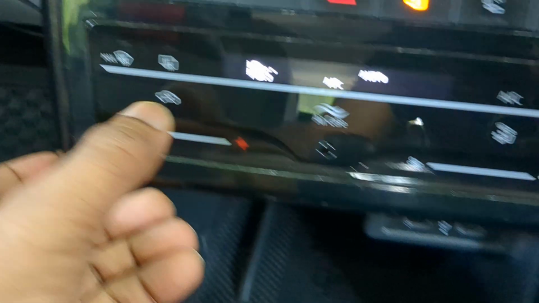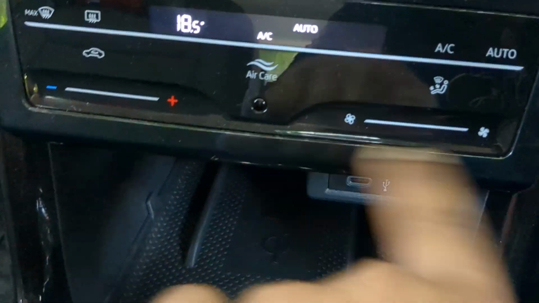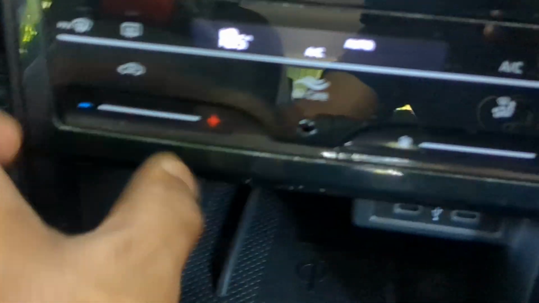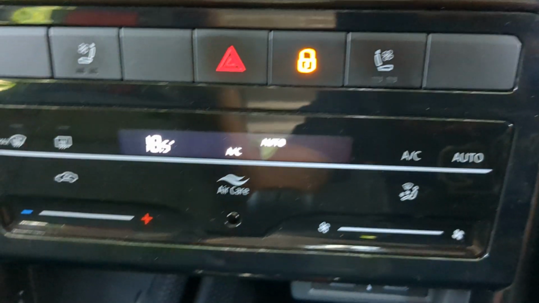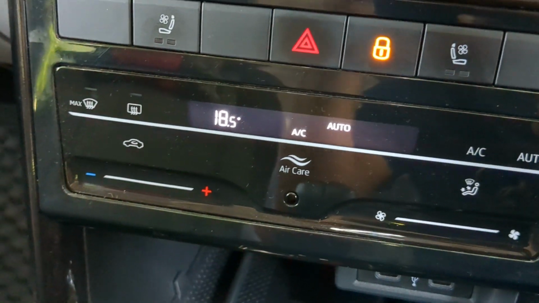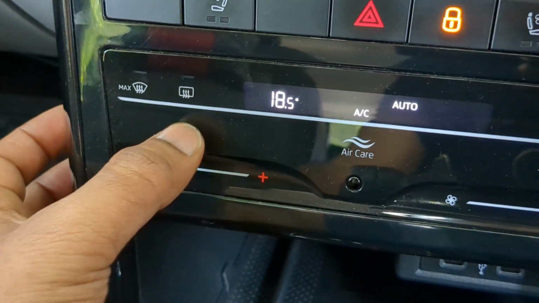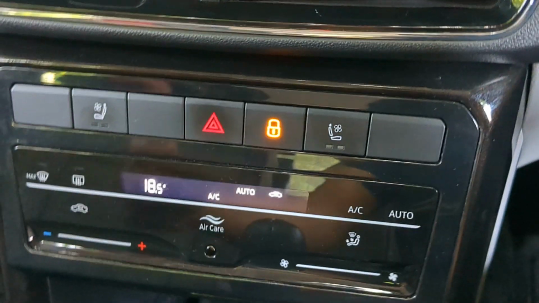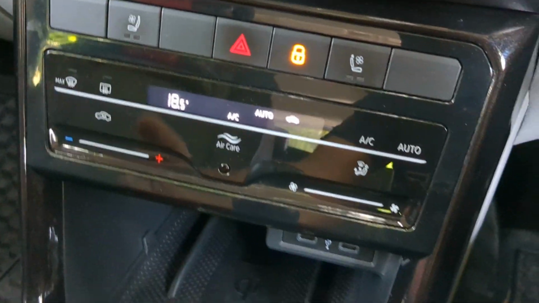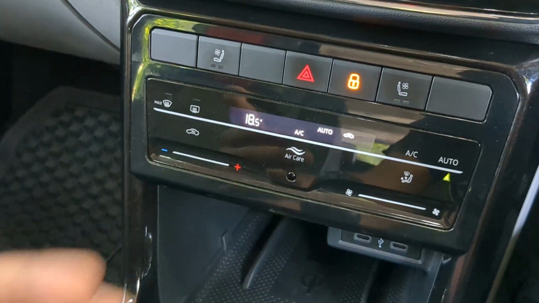Also, you can see everything is touch screen, and this also comes with Air Care, which purifies the air inside your car. And this is the button for inner circulation. So now the AC is in auto mode, and the circulation will be inside the vehicle, it will not take air from outside.